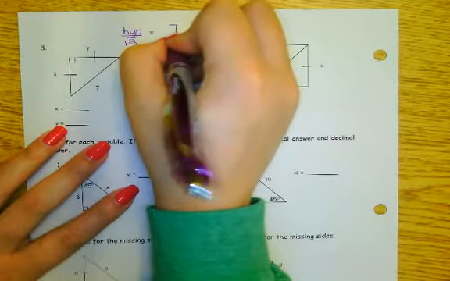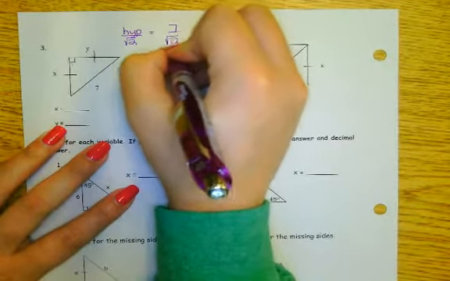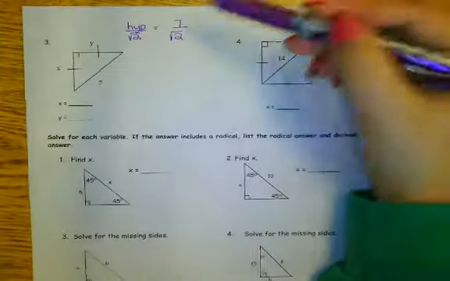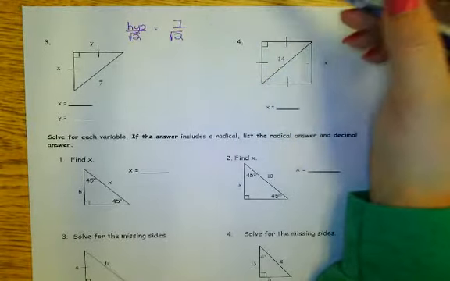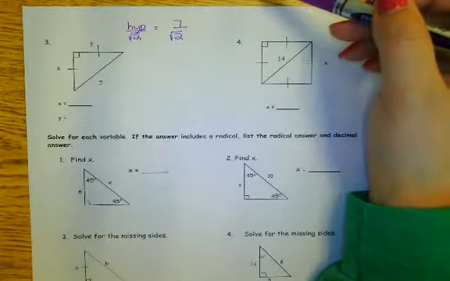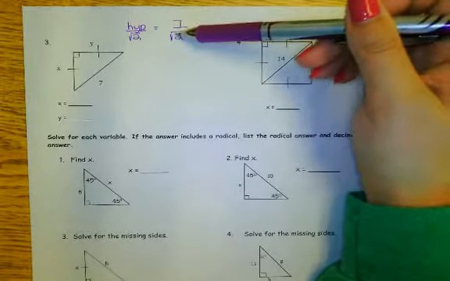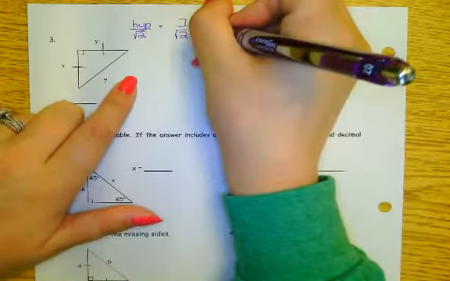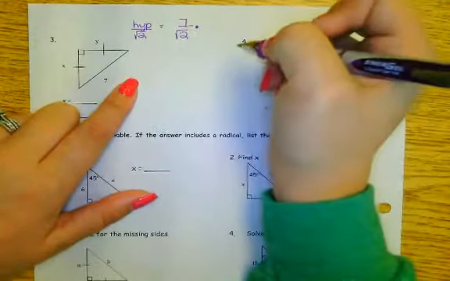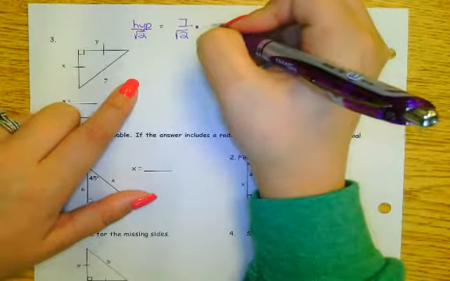Okay, is this simplified? No. Why? Because you cannot have a radical underneath the denominator. So how am I going to get rid of radical 2? What do I need to do? I need to rationalize my denominator. What do I need to do to get rid of radical 2?